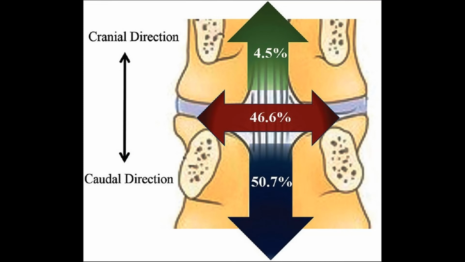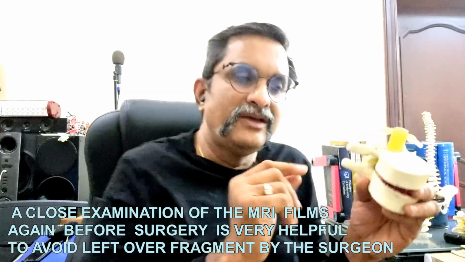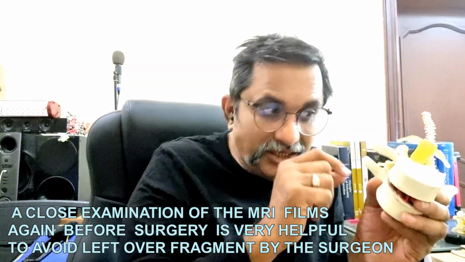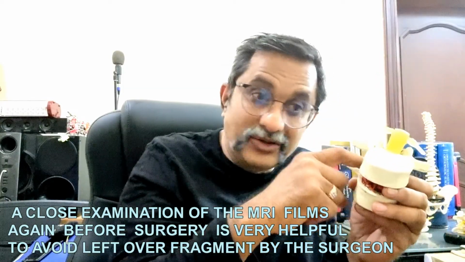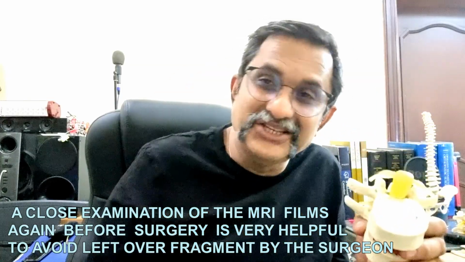It can go down caudally or up cranially, depending on the position when the disc came out. When somebody is doing a surgery, just removing a disc, what about if it is up or down? You have to consider to what extent it has gone. Then the way we do the surgery also changes.